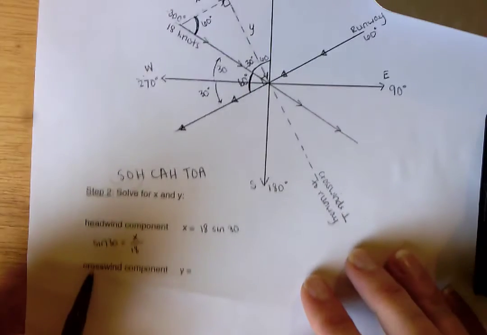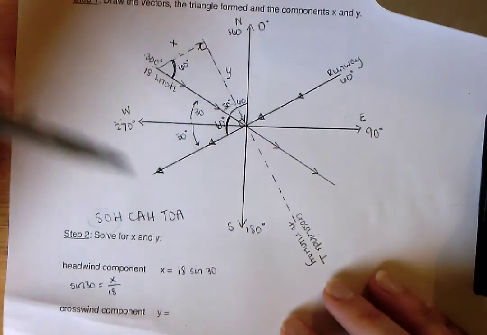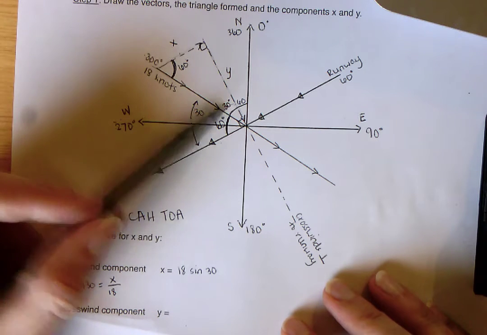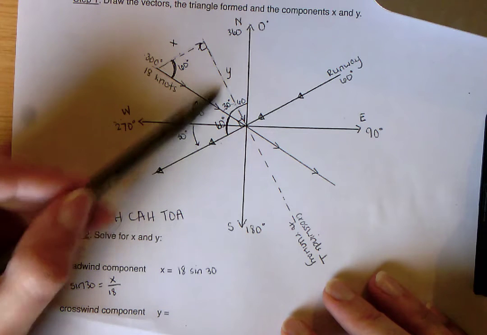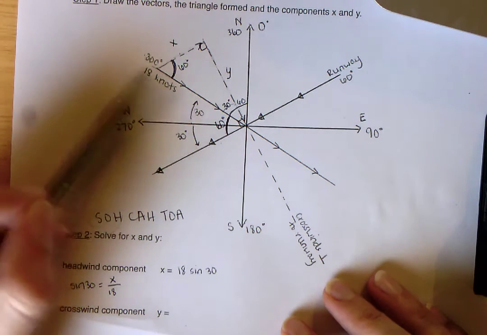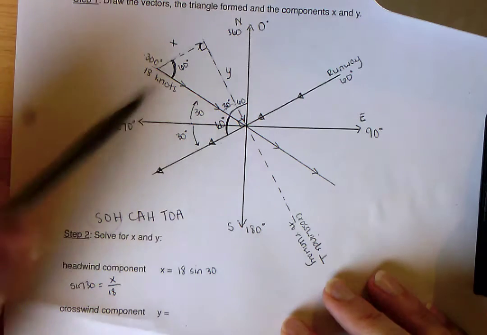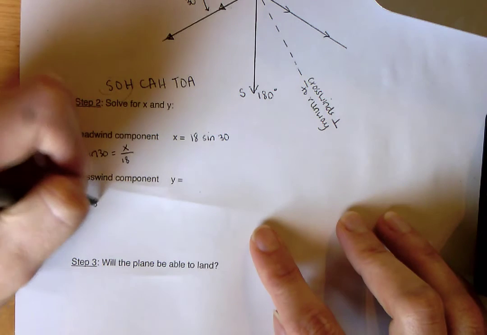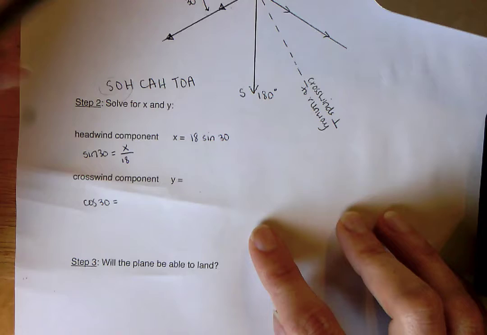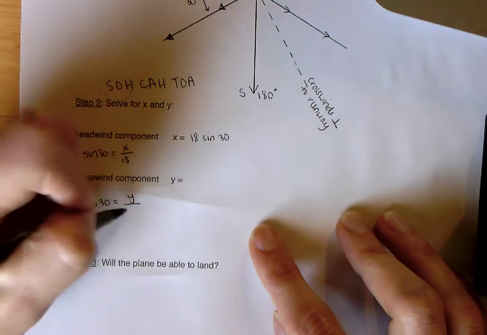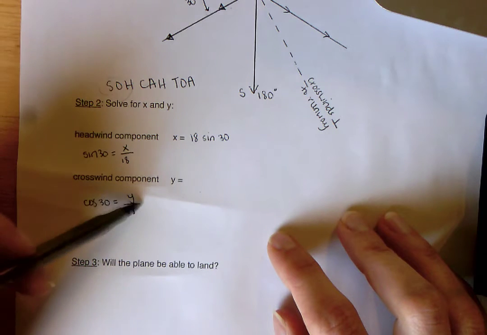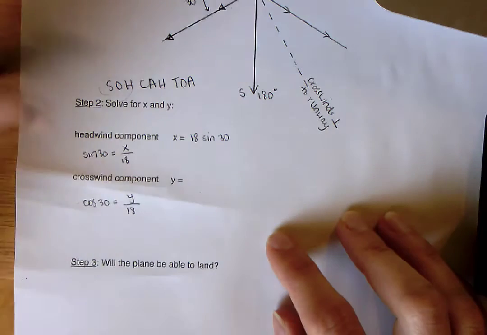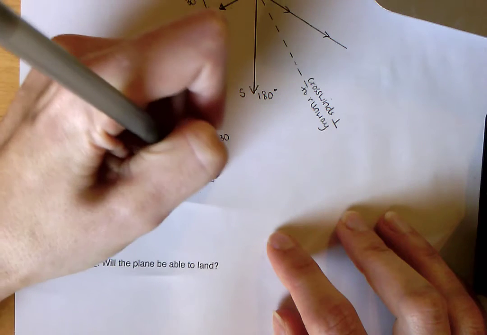So now the crosswind component. The crosswind component from 30 degrees is the y value here. Y is the adjacent, and then we know the hypotenuse. So adjacent over hypotenuse is actually cosine. So cosine of 30 degrees equals y over the winds, which would be 18 knots. And again, if I need to solve for y, I just multiply both sides by 18. And so y equals 18 cosine 30.